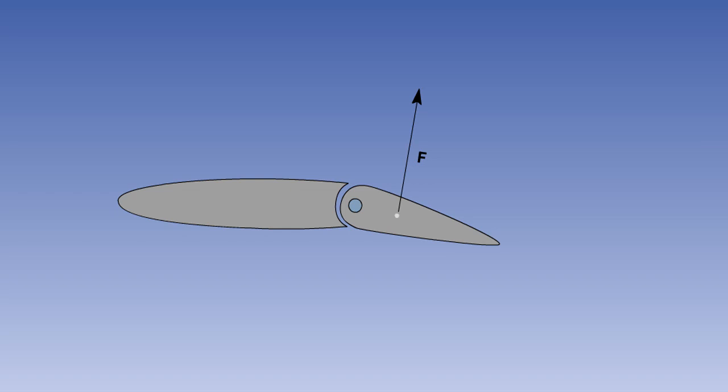The aerodynamic force acting on a control surface through its centre of pressure would tend to rotate the control around its hinge in the direction of the force. The moment produced will be the force F multiplied by the distance d from the hinge to the centre of pressure. This is known as the hinge moment.